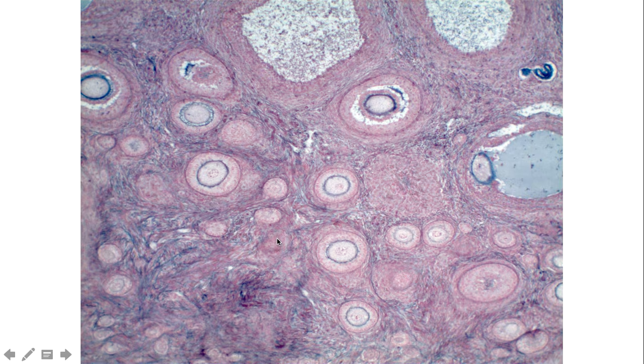As we look more closely at some of the larger follicles, we should start to notice some layering going on. If we take a look at this one, for example, everything within this blue line is referred to as the zona pellucida. This is an extracellular space, a gelatinous material that surrounds and protects the oocyte. So everything inside that blue line is the oocyte, and then we have the zona pellucida.